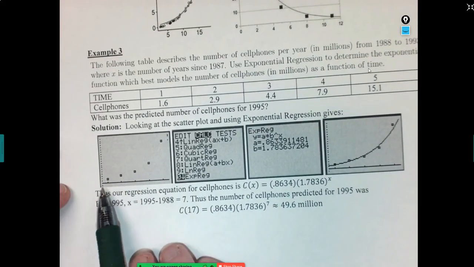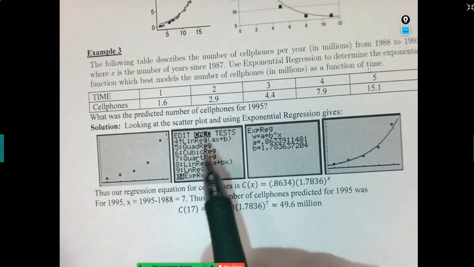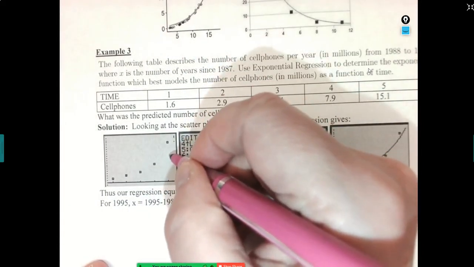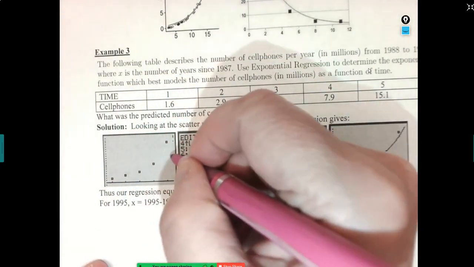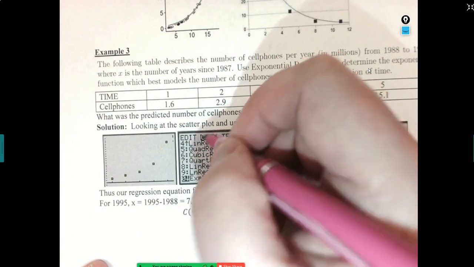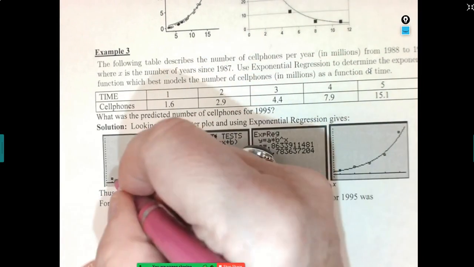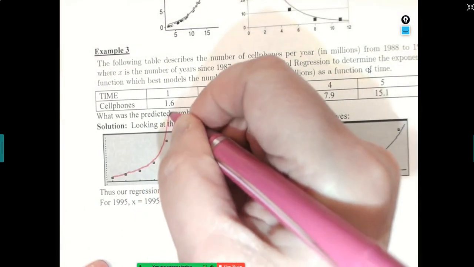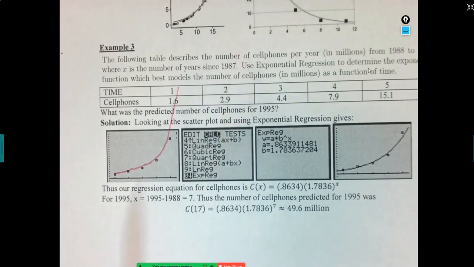And when I get the scatter plot, it looks like this. If this point had been here, then it would be more of a quadratic. But this point is quite high, and so what's actually going on is something like that, which is going to be bounded by a vertical asymptote.